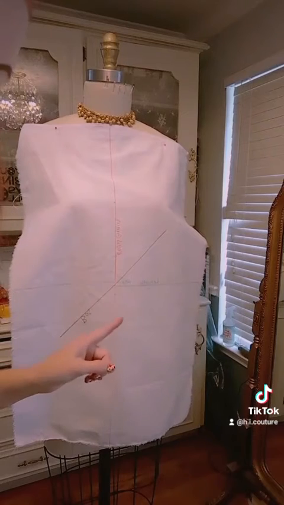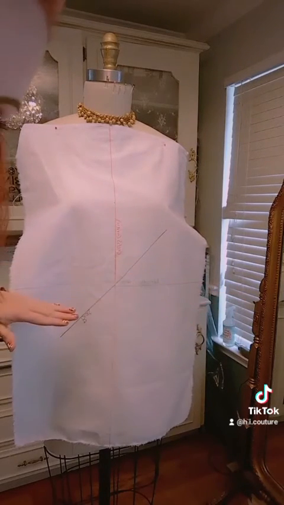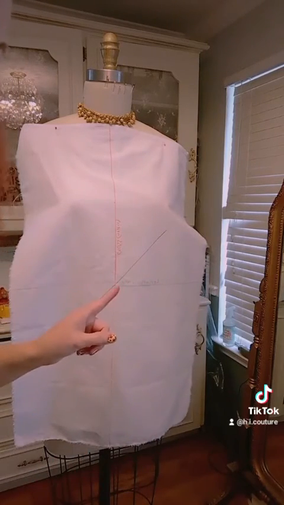That's because your cross grain is weaker than your lengthwise grain. And since your lengthwise grain is going across here now, it's taking over the seam. It's taking over the whole seam here. So, take note of that.